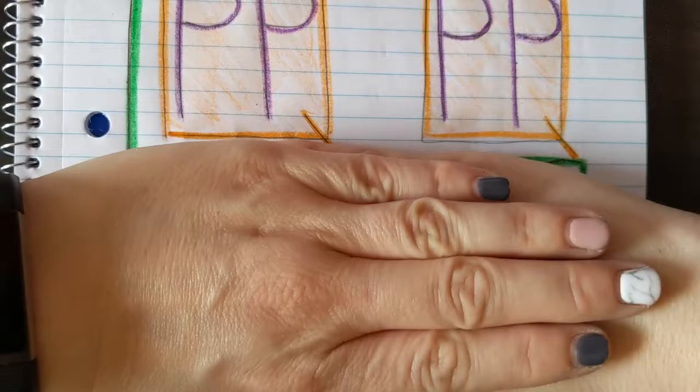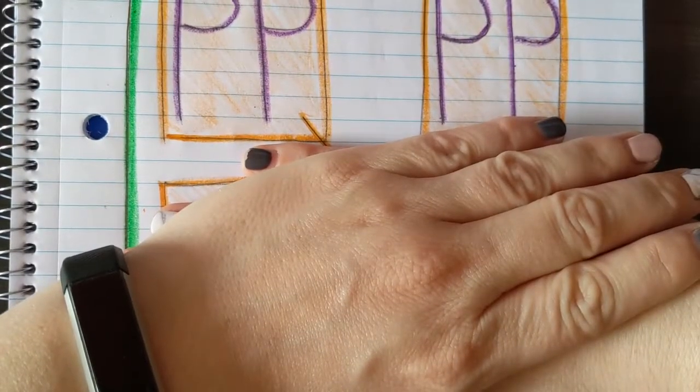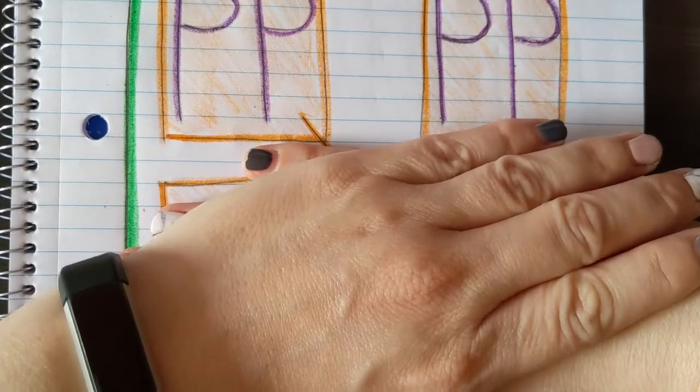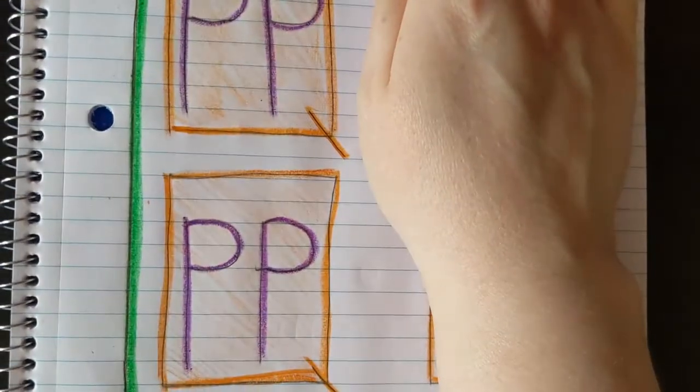How many pints are there in 2 quarts? 4. 1, 2, 3, 4. How many pints are there in half of a gallon? Well, I can cut the house in half this way. I can cut it in half that way.